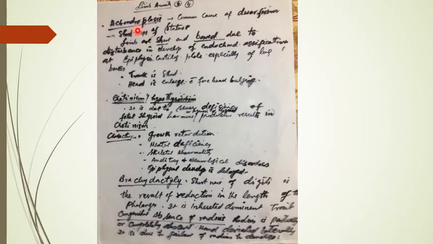Another condition which is seen is achondroplasia. It is a common cause of dwarfism, with small stature leading to shortness of the stature.